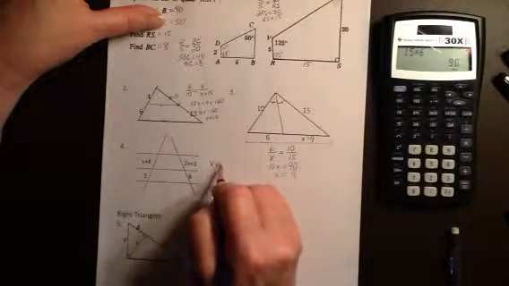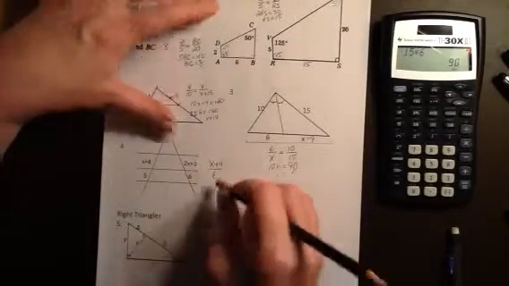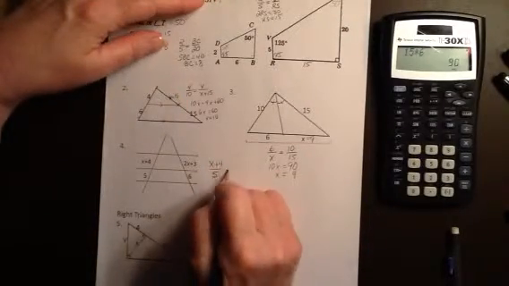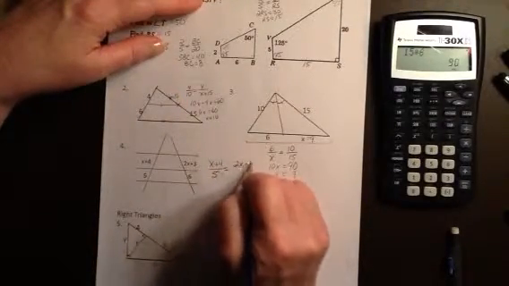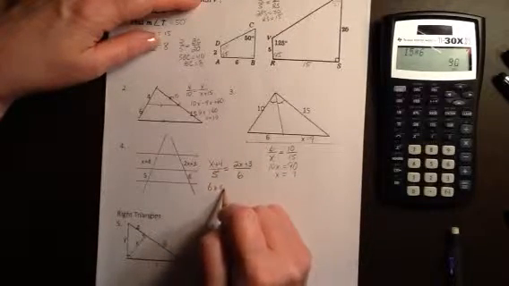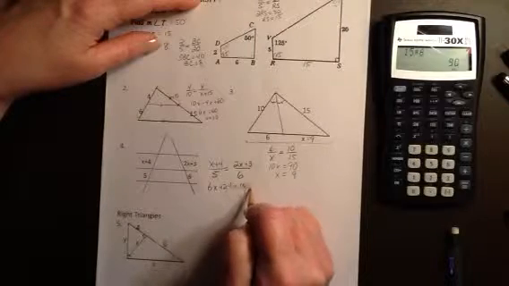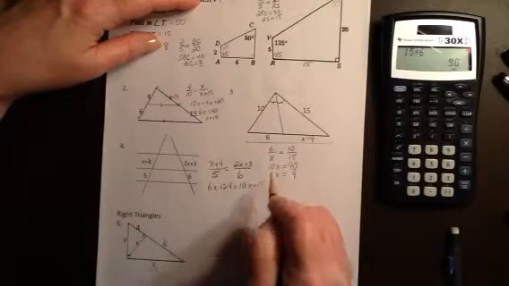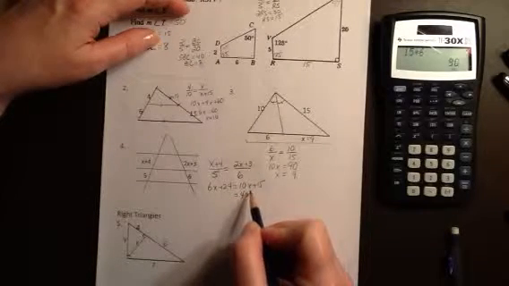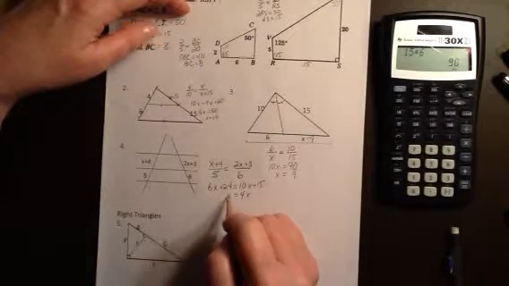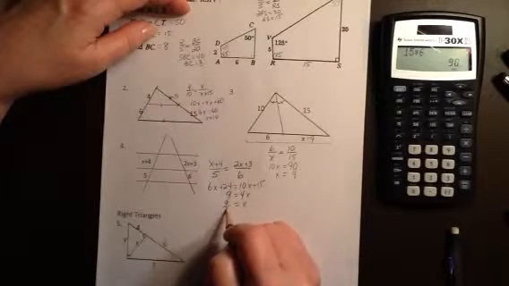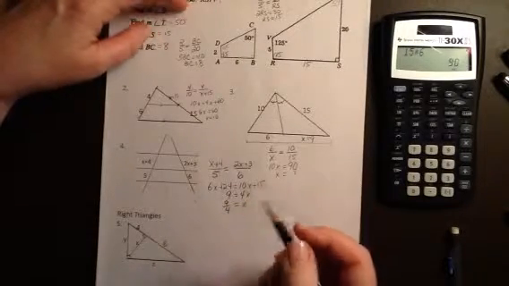So we have X plus 4 is to 5 as 2X plus 3 is to 6. Cross multiply, we get 6X plus 24 is equal to 10X plus 15. Solve this, we get 4X is equal to 24 minus 15, which is 9. X is equal to 9/4. So that's not very pretty, but that's what we got.